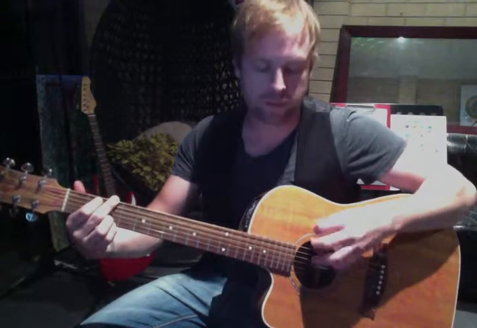You can take the G chord and go down, down, up, down, up, down, down, up, and just play along with that, just to work on your strumming pattern.